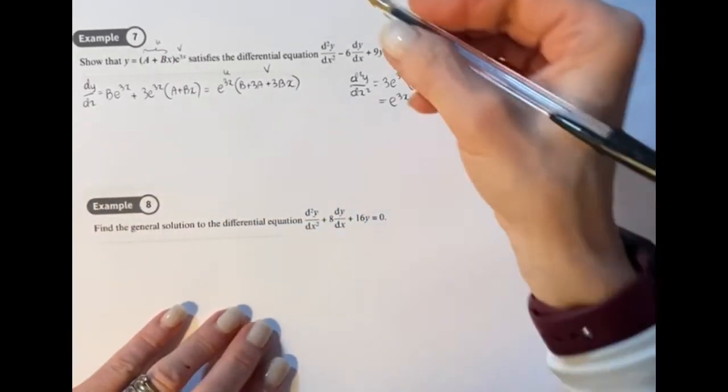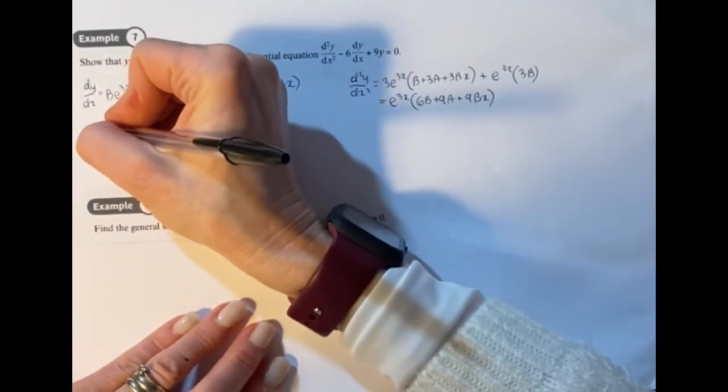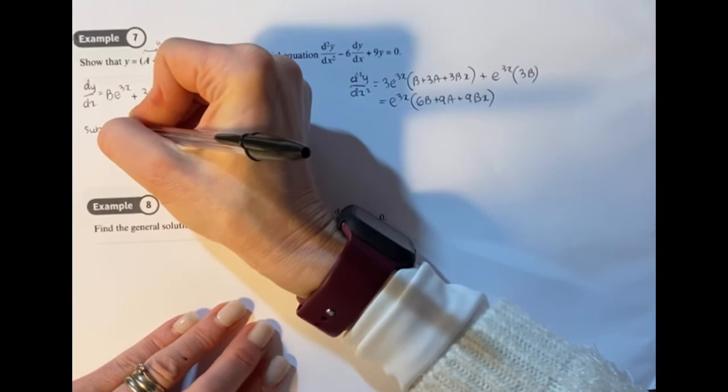All I need to do now is substitute into our equation.